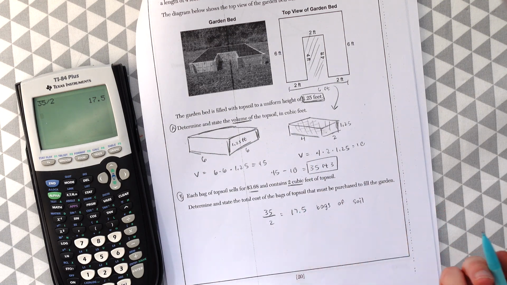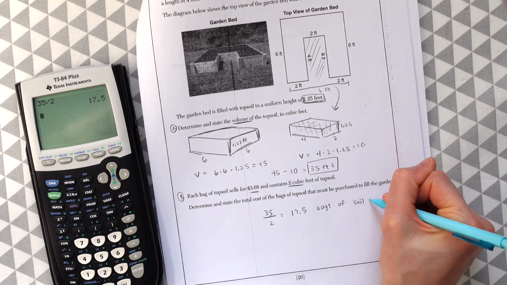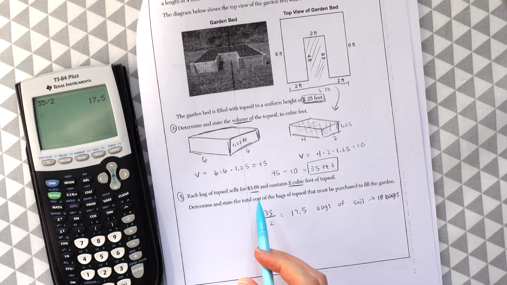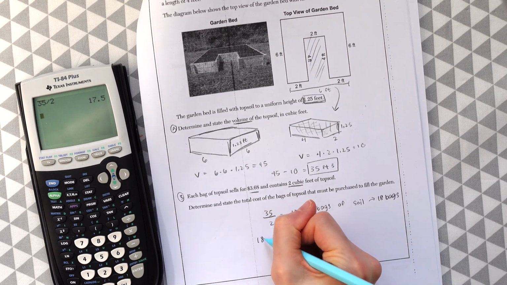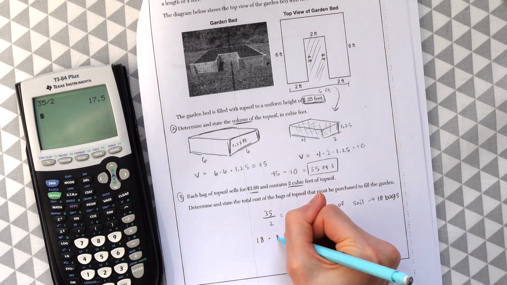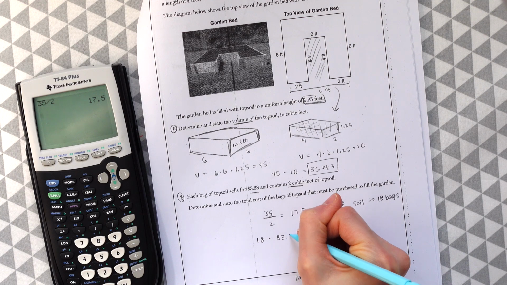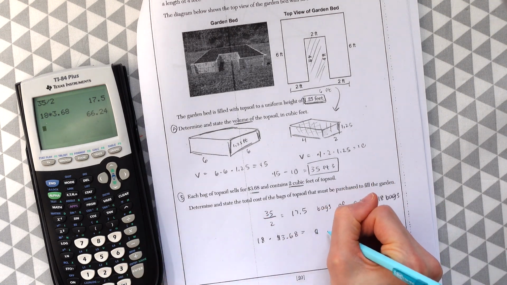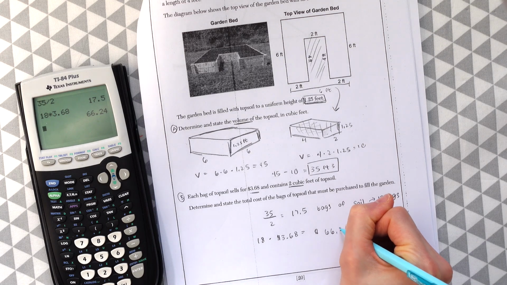So you can't get 17.5 bags though. So what we're going to do is round up to 18 bags. So that means we're going to purchase 18 bags and they cost $3.68 each. So we're going to do 18 times 3.68 just to get the total. So we have 18 times 3.68 and this total comes out to 66.24.